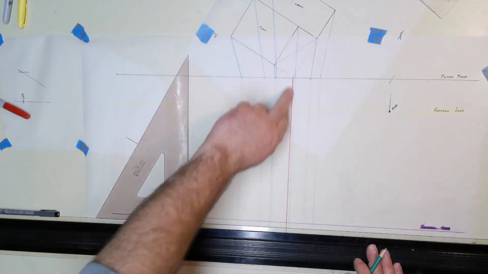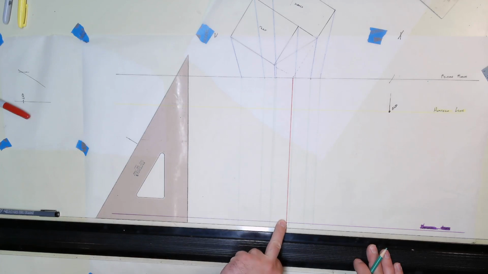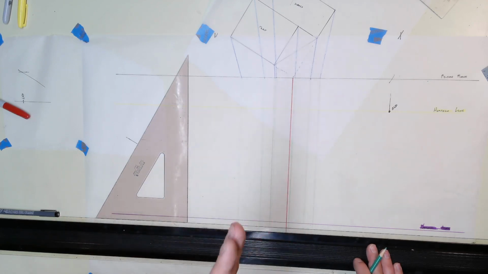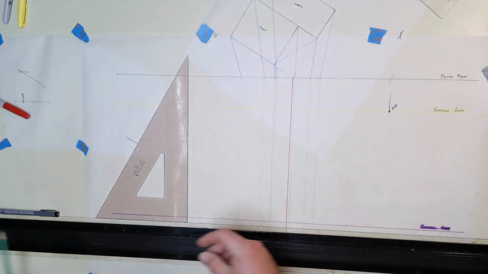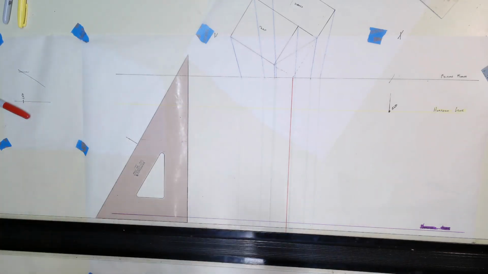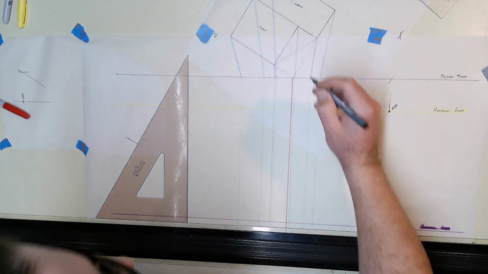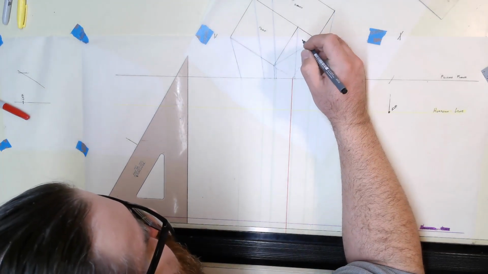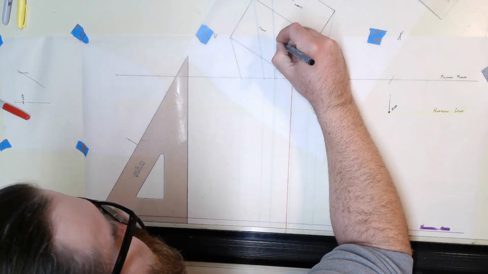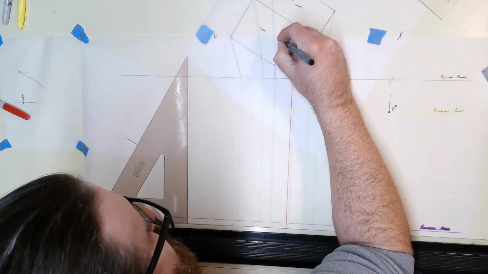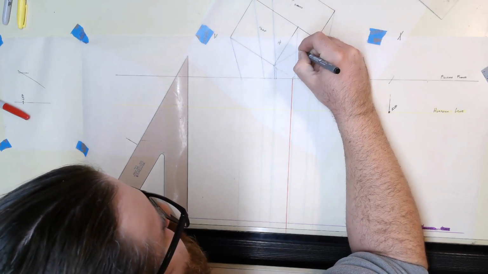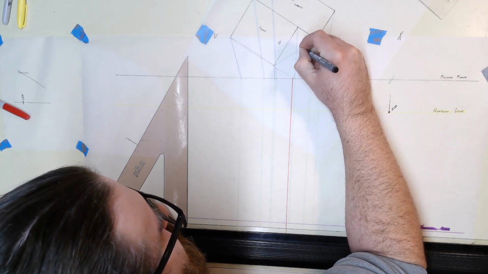Your height on this red line, everything on that red line is your scale. So I'm going to just write this down real quick just so we have a rough reference. Let's say this is 20 feet tall, and we'll say this lower part will do 12 feet.